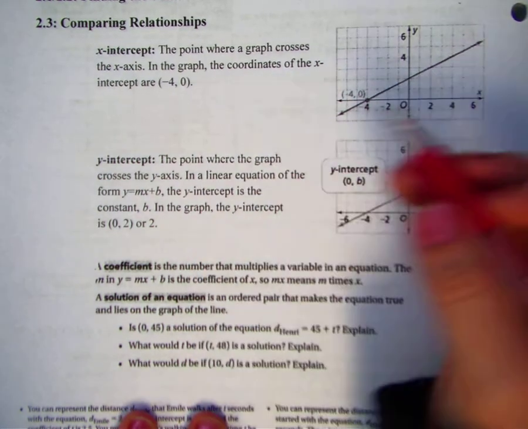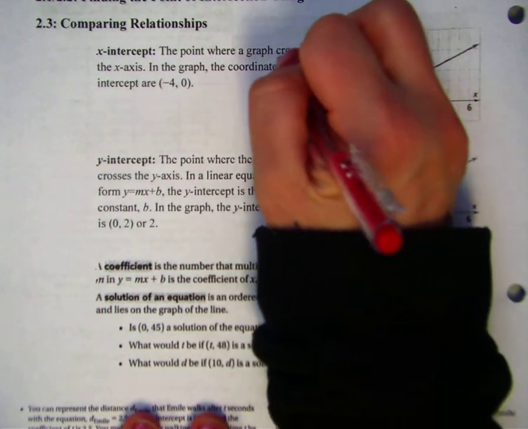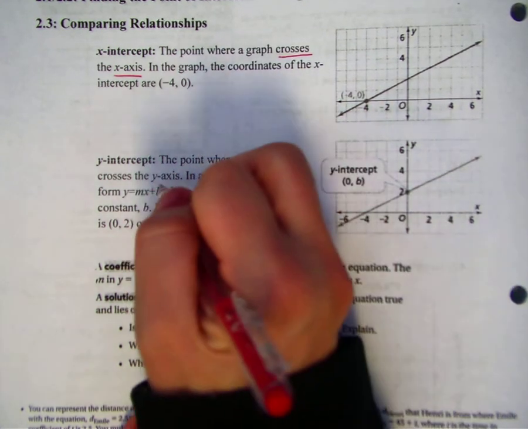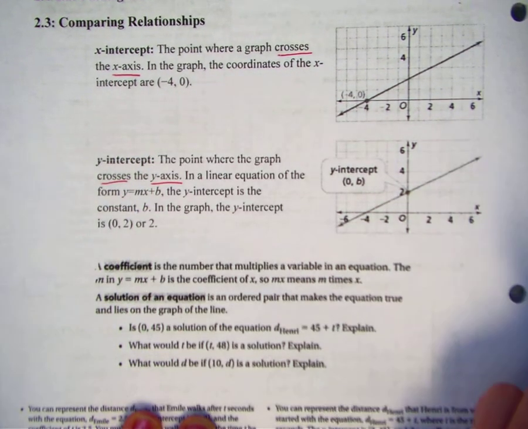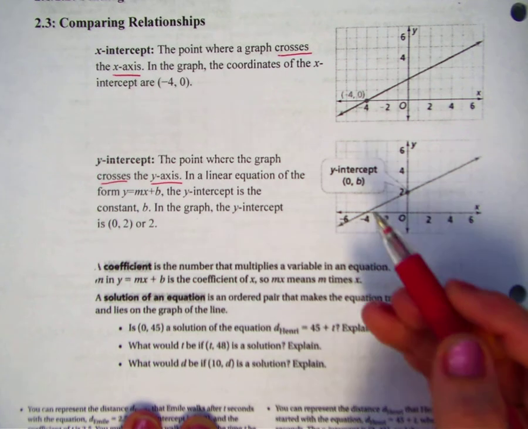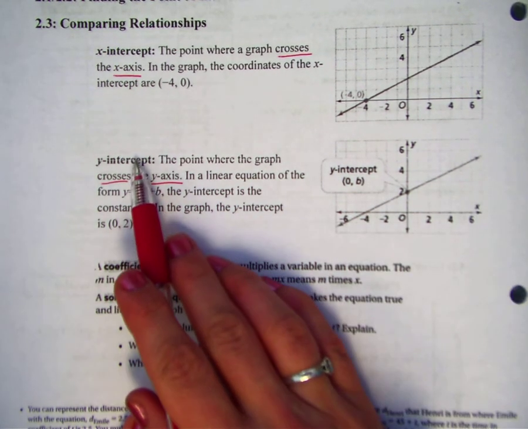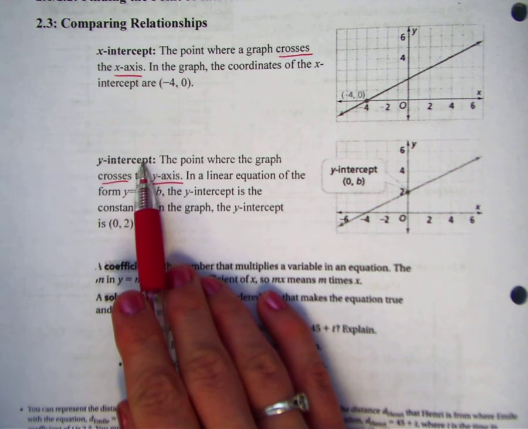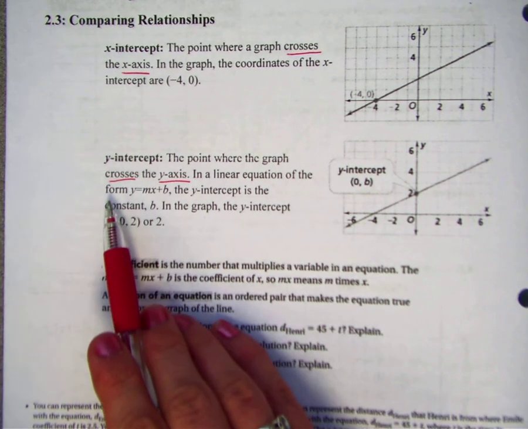Okay, so x-intercept is where it crosses the x-axis, and y-intercept is where it crosses the y-axis. All right, so this point in particular, the y-intercept, is something that you're going to always see when you have your equation in slope-intercept form.